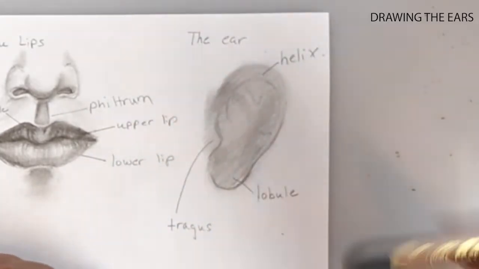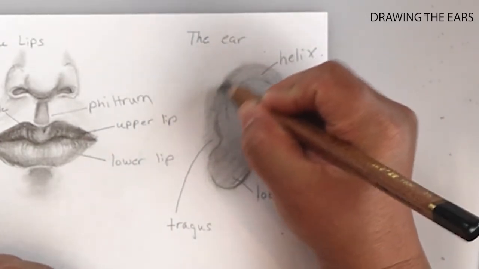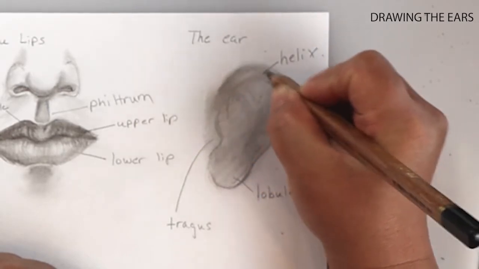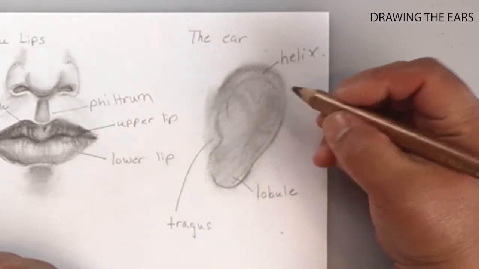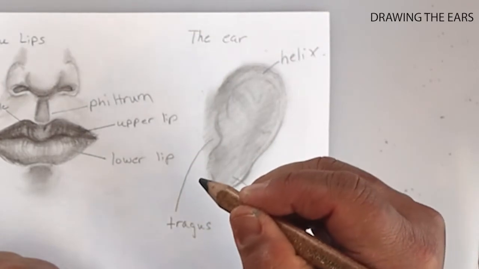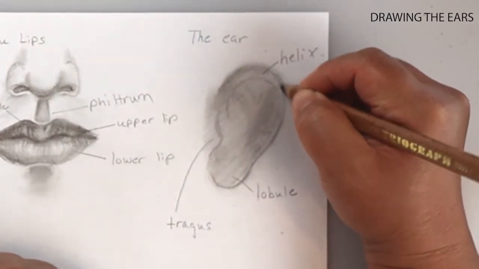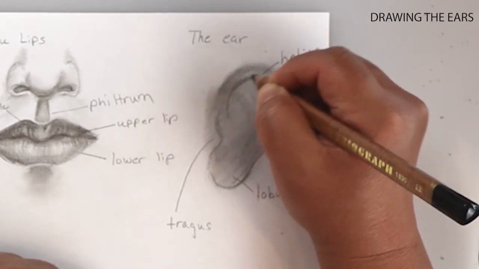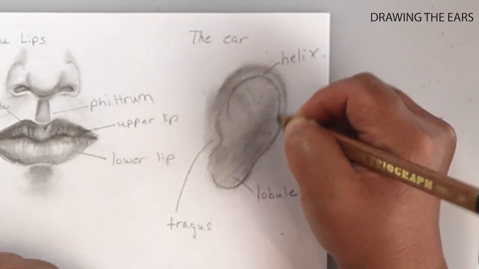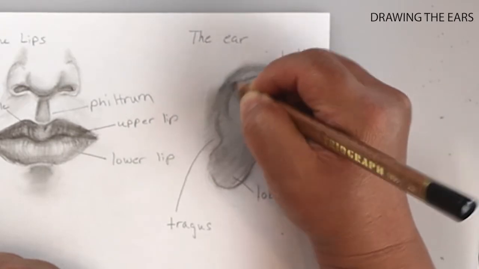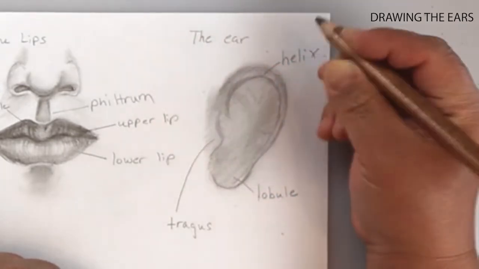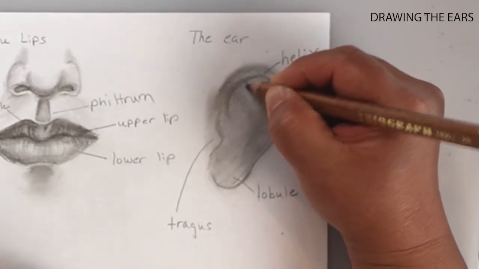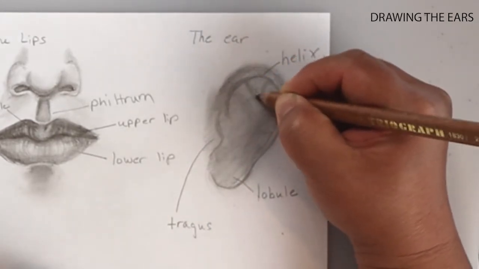Then I'm going to put a little bit of shading on the upper part of the helix, and right here on the side going down too. This is a 2B pencil. I'm also going to put a little bit of shading right here coming from the lower part of the ridge, like that. Right in between the two parts of the Y, I'm going to put a little bit of shading there too.